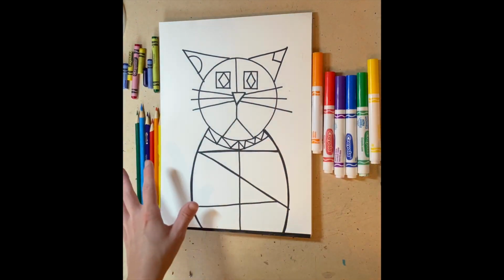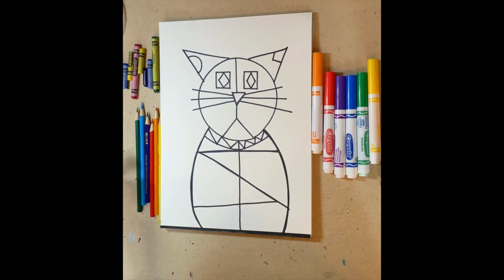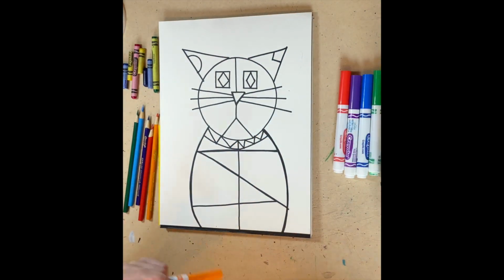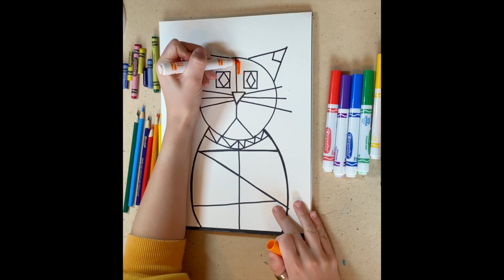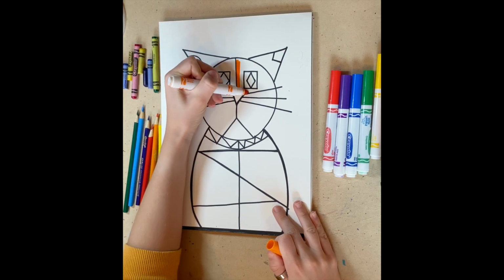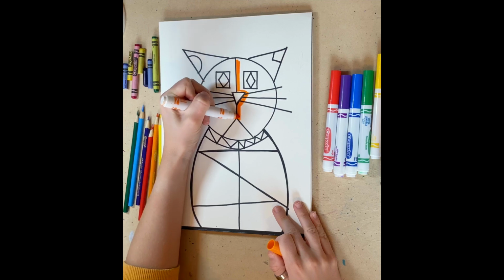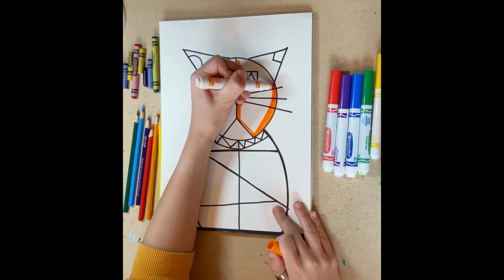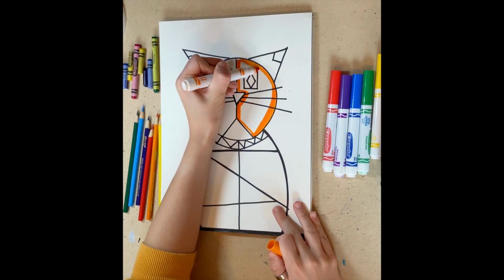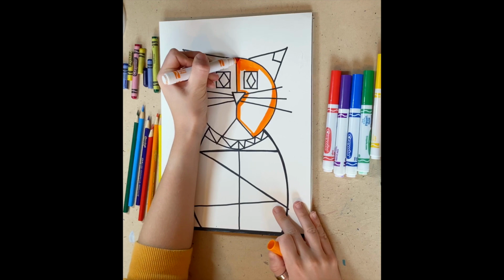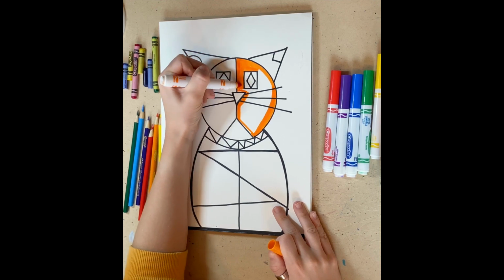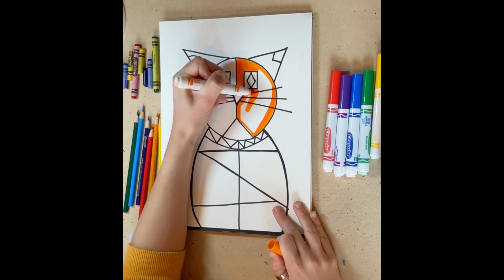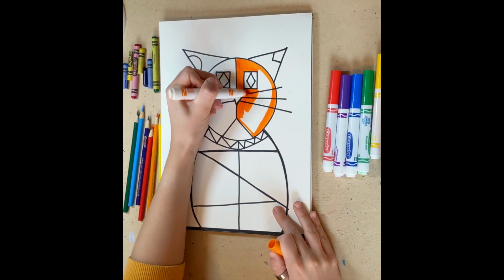I picked a variety of different art supplies here, and I'm going to start coloring the sections with different types of art supplies. So this is a marker, and I'm just going around the section. So if you do have more supplies at home, you can use all 3 supplies like I'm doing, or just pick and choose one. And if you just have crayons, continue using your crayons.